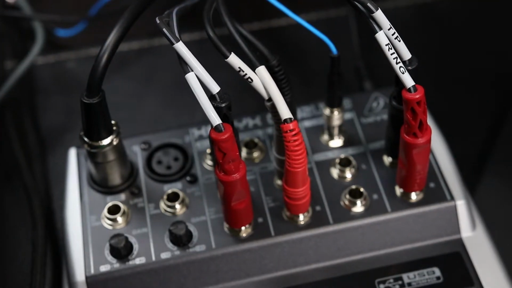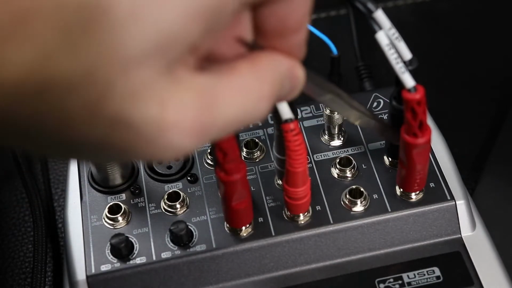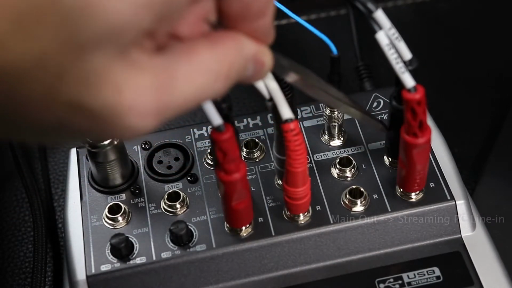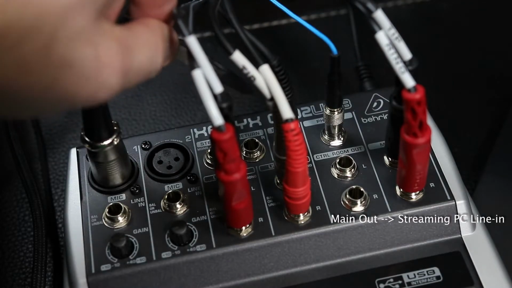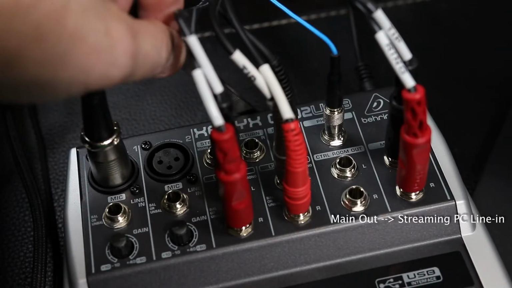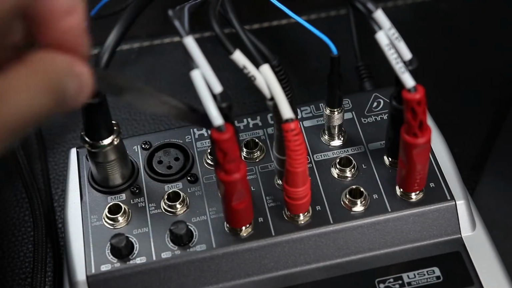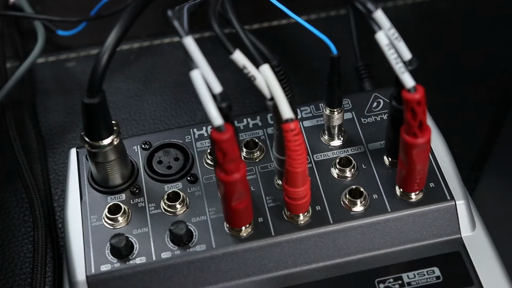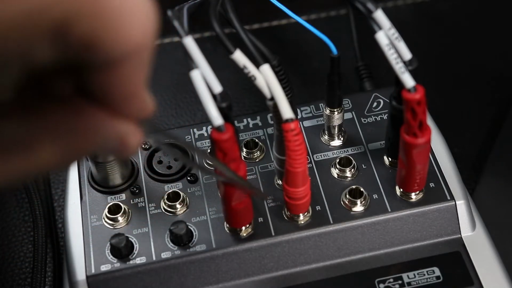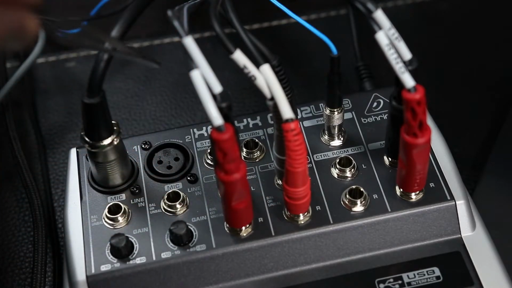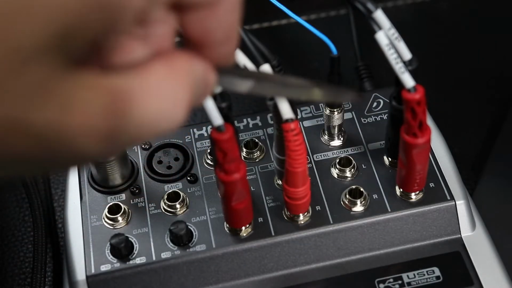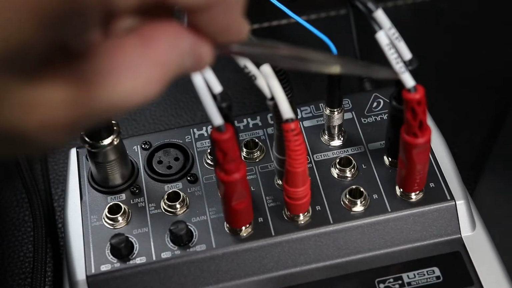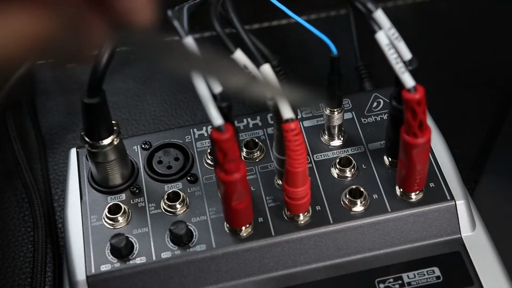All right, the last thing we're going to talk about is the main output. So right now I've got this wired into my line in on my streaming computer, but what I found is on the Behringer Q802 USB, when I plug in the USB and use that as the output, I get some audio hiss, and that's because the ground levels between some components on the mixer and the USB are not the same level. So in order to bypass that, I just removed the USB, but that does force me to use this main out as my main input going into my streaming PC.